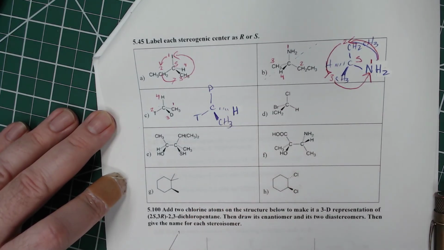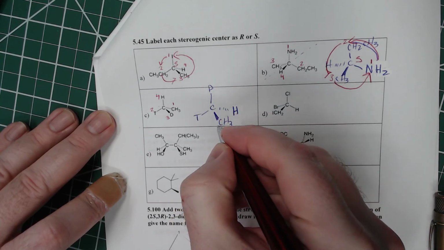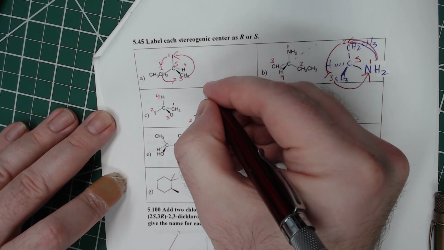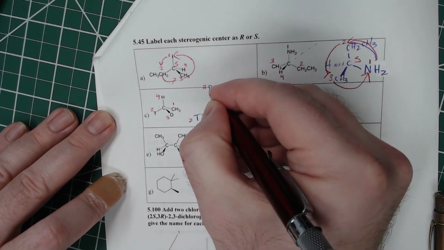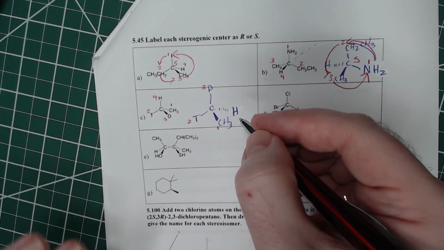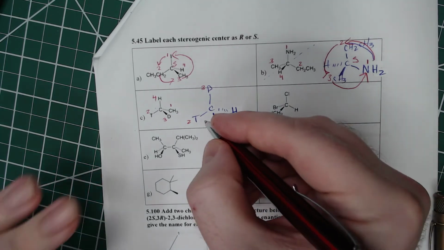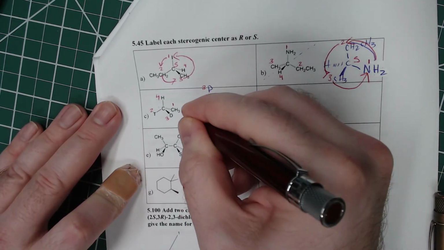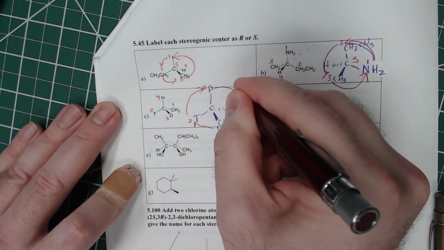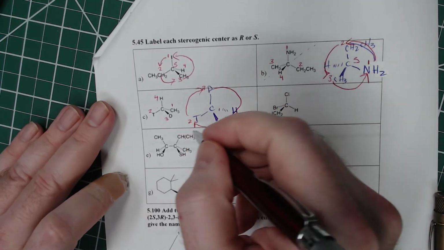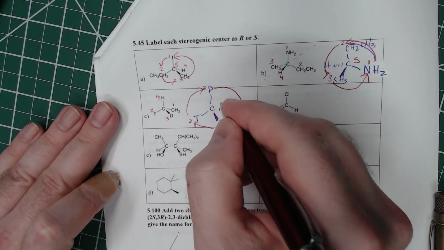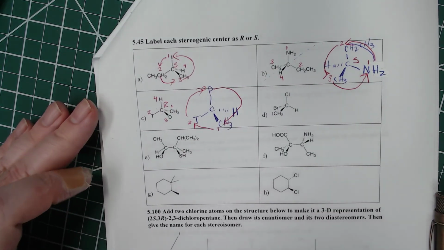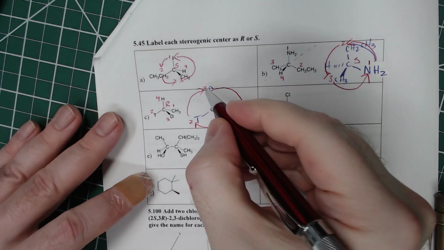Since it's going away from us, we'll now label this. Our carbon has the highest priority. Tritium is second. Deuterium is third. And that is the deuterium there. And the hydrogen is fourth, but we're not going to label it. When we start the arrow, it goes from 1 to 2, from 2 to 3, and from 3 back to 1. You'll see that's clockwise, and so this is the R configuration.